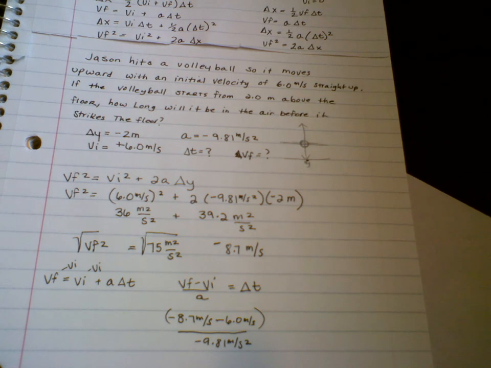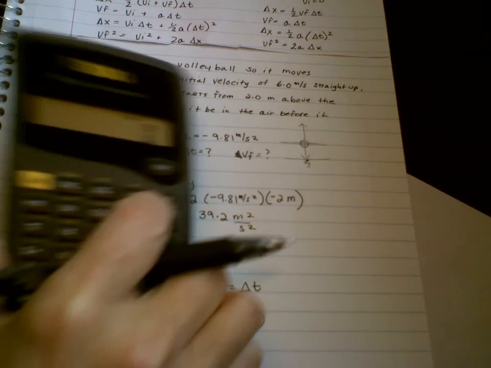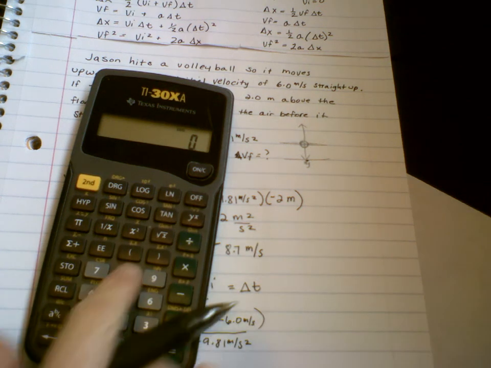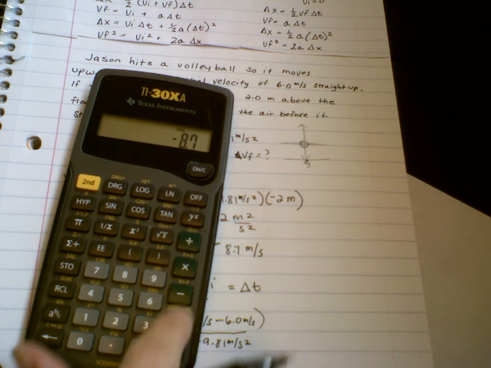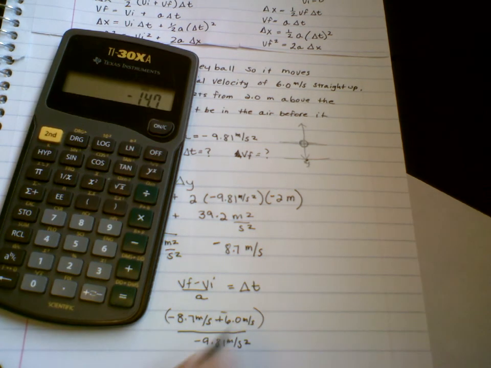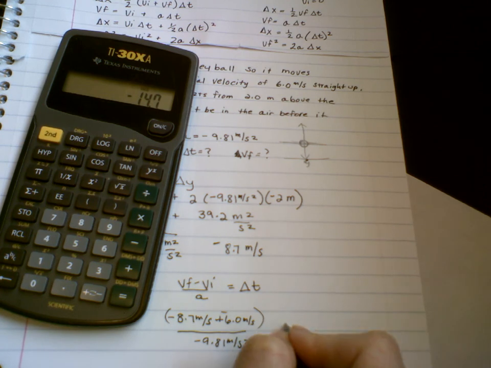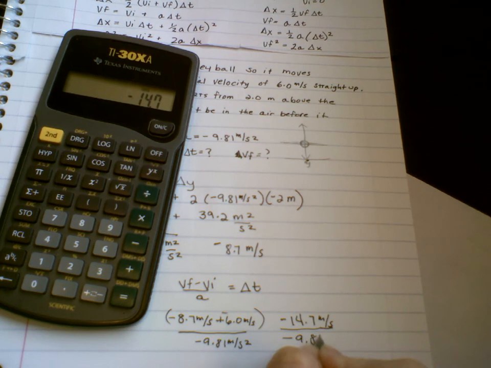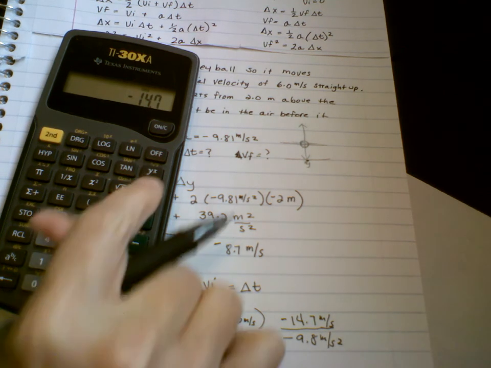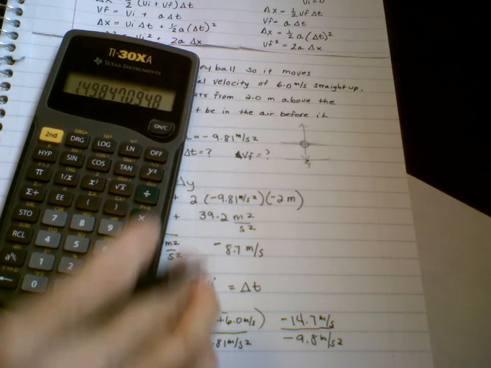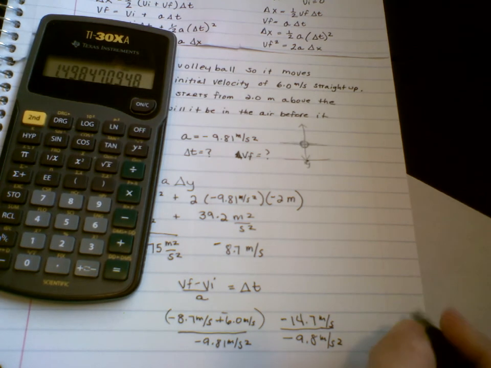Please excuse my dear Aunt Sally, parentheses first, right? So negative 8.7 minus 6. Remember it's plus and negative, so that's negative 14.7. And then divided by negative 9.81 meters per second squared gives us a positive 1.5. We'll round it.